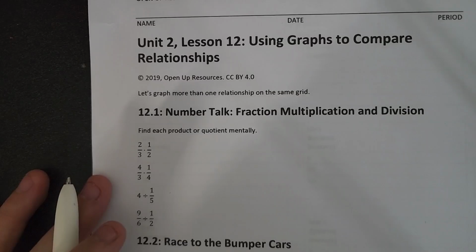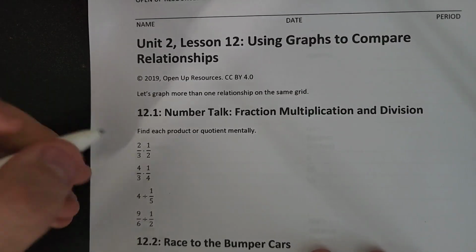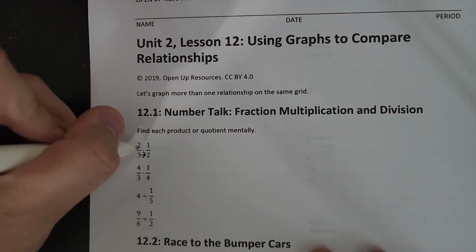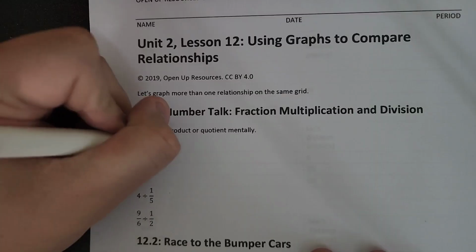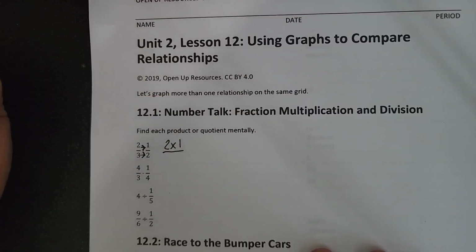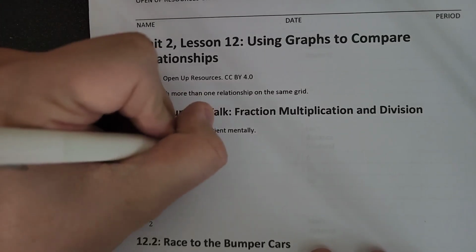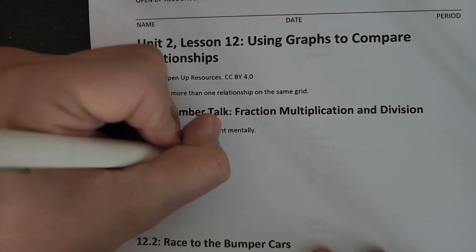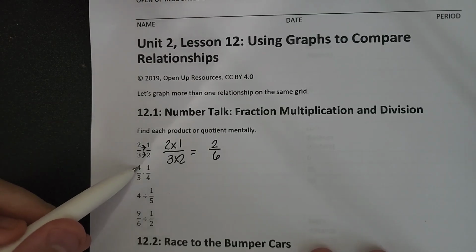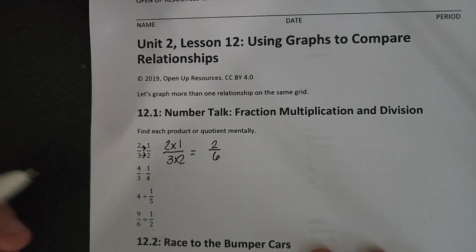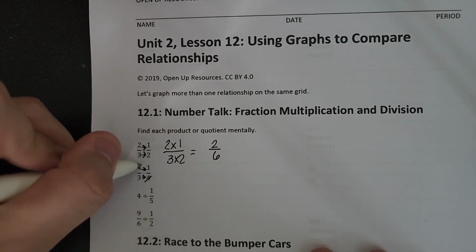Great! So now that you solved them mentally, when you see multiplication of fractions, all you do is multiply across. So that would be 2 times 1 over 3 times 2, which is 2 over 6. Same thing with the next one, but I noticed that if I have a 4 on the top and bottom on a multiplication, I can cross those out.